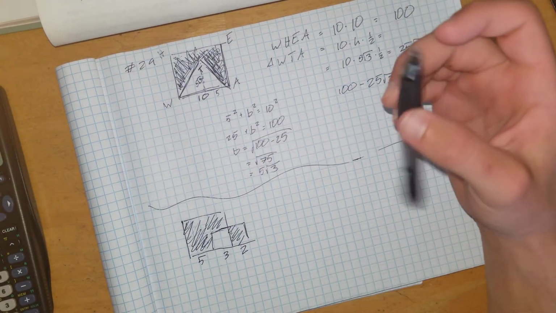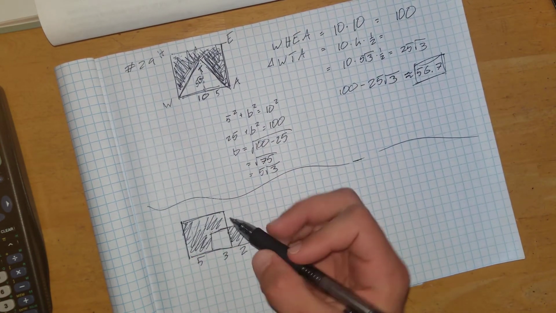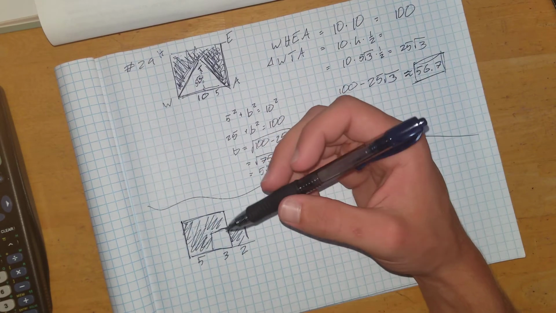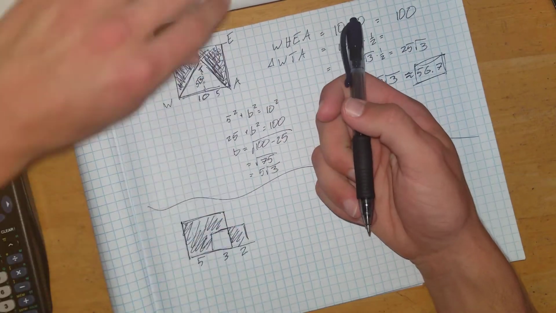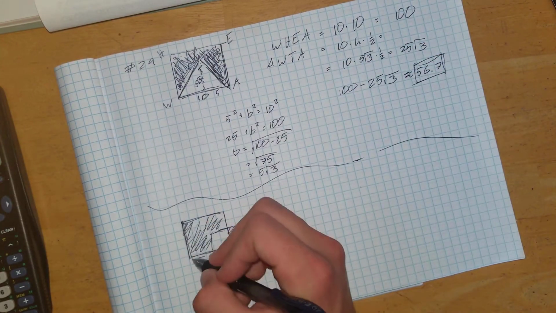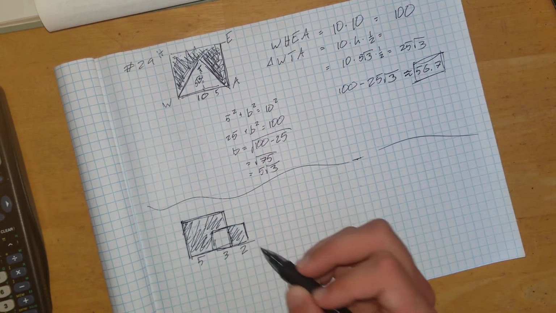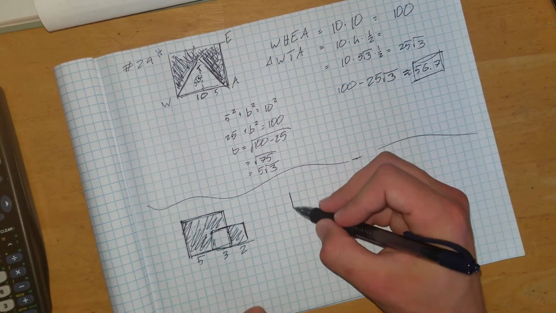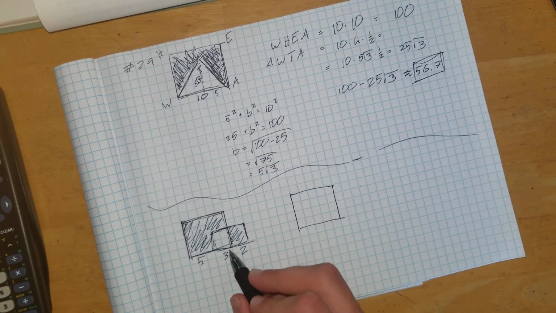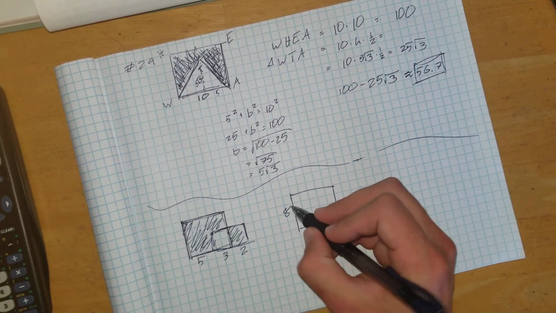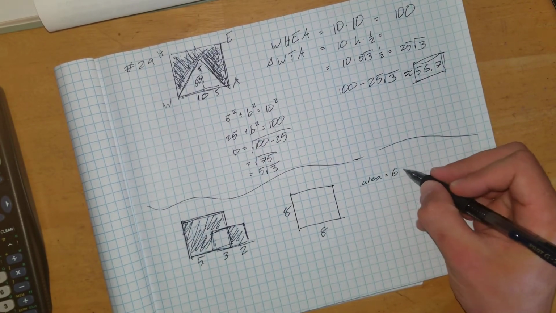So what we're going to do here is, first we need to know if this is a square. This figure consists of 2 overlapping squares. So this is a square, and this, even though it's not drawn properly, is a square. So the first square, the big one, the base here is 5 plus 3, which is 8, which means all of these sides are 8. So this area is 64.